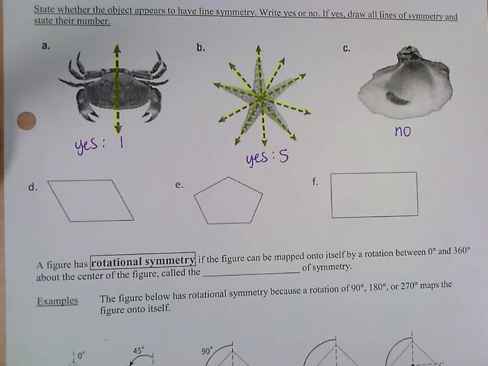In a parallelogram, the opposite angles are congruent. So this angle was congruent to this one, and this to this one. So if it reflected, the congruent angles would have to be different. But it takes a little bit of picturing and thinking about it. That's why I just want to tell you the answer is no. There's actually no lines of symmetry for a parallelogram.